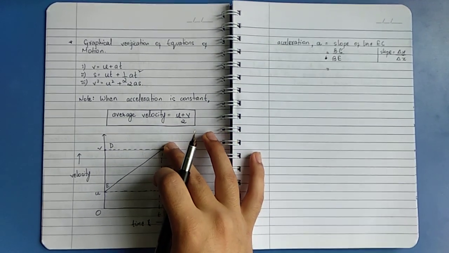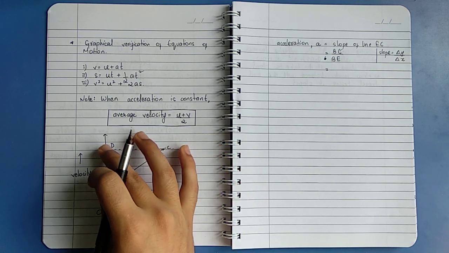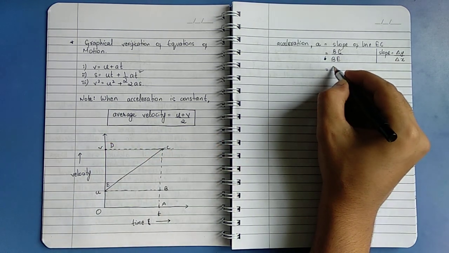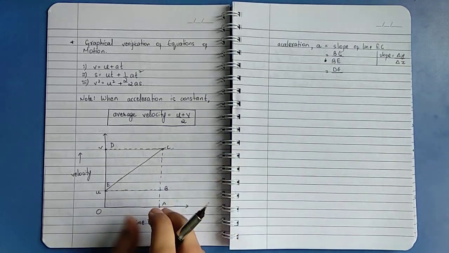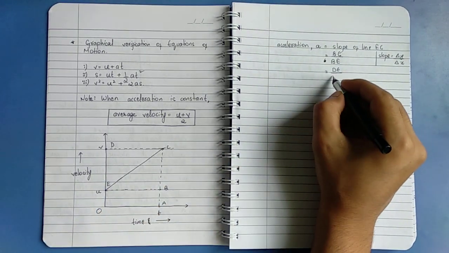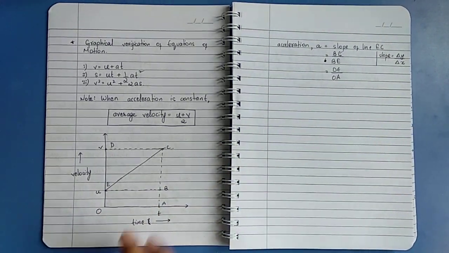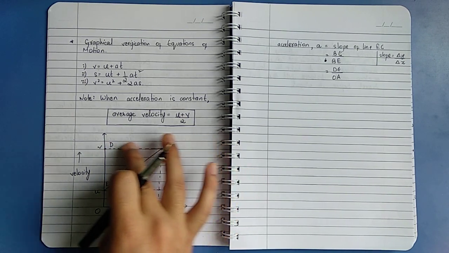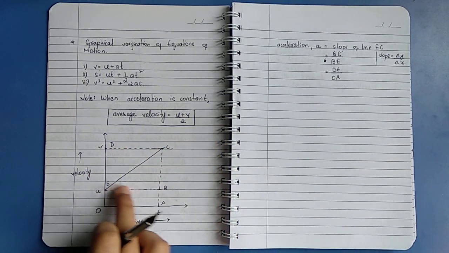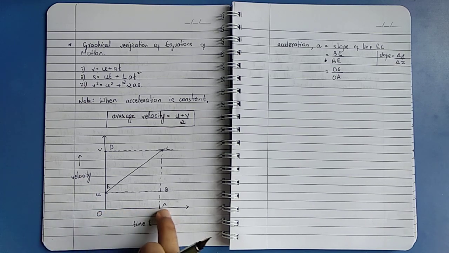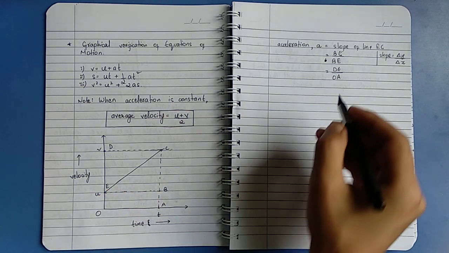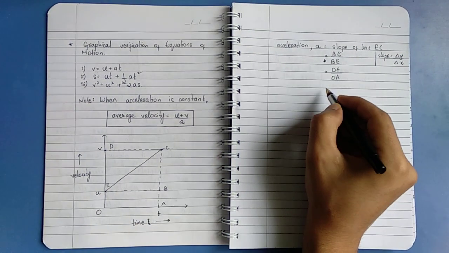So BC, as we can see, we can write as DE, and BE is equals to OA. BC is equals to DE, as this is a rectangle, and BE is equals to OA, as OABE is a rectangle. Opposite sides should be equal.